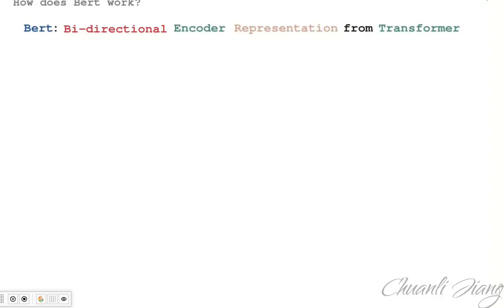BERT, bidirectional encoder representations from transformers, is widely used for tasks such as sentiment classification, chatbot question answering, text prediction for emails, document summarization, and differentiating word meanings.